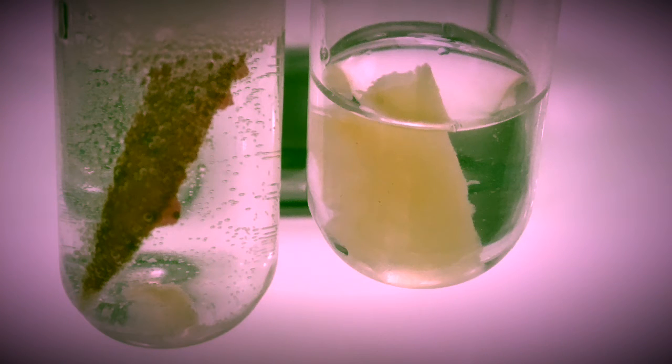In this photo, you can see the different amounts of bubbles that each type of potato produced. The raw potato is considered living, therefore it still contains catalase, which breaks down hydrogen peroxide into water and oxygen. Whereas the cooked potato is considered dead, therefore it contains no catalase, which means it cannot break down the hydrogen peroxide.